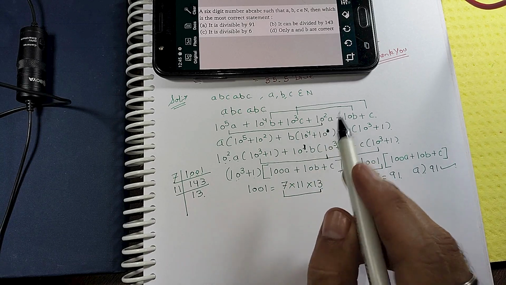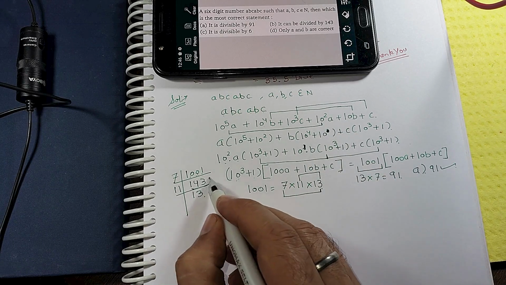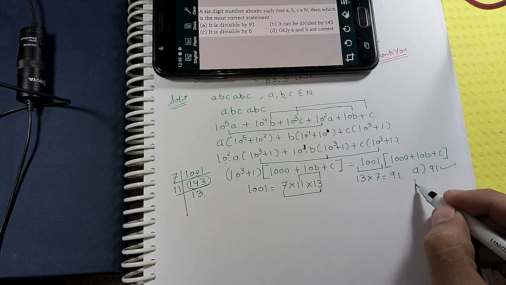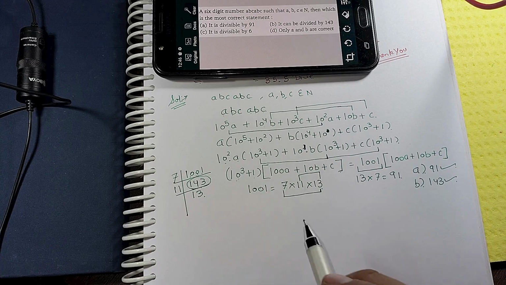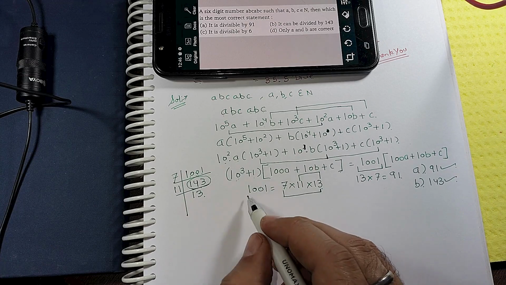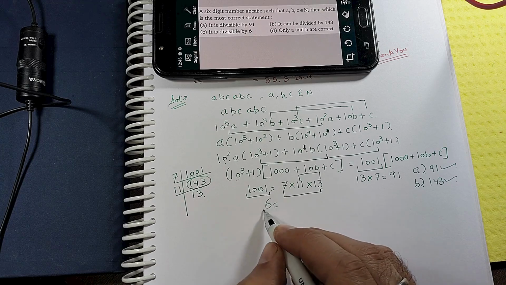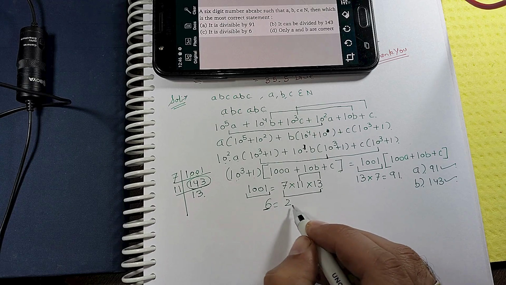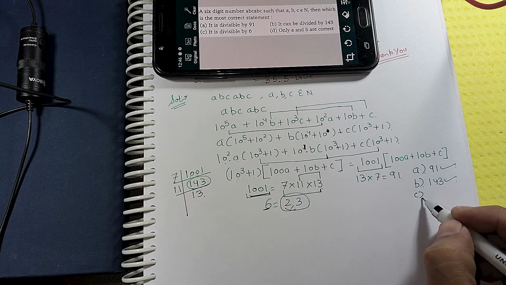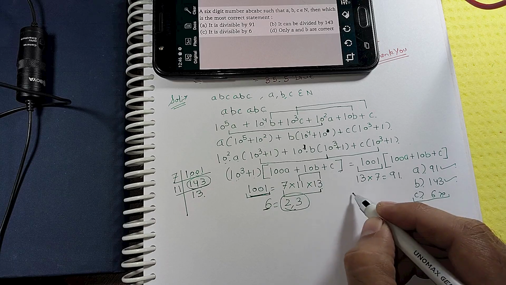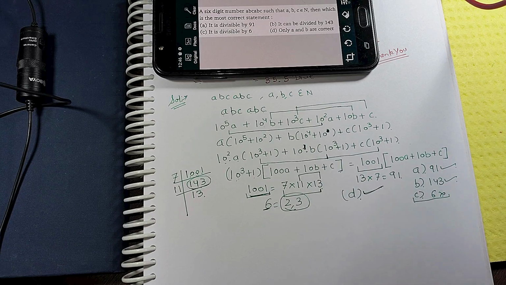Now can it be divided by 143? Yes, 11 into 13 is 143, and 143 is its factorization. So I will say it can be divided by 143. Now for divisibility by 6, since it is not an even number, and for a number to be divisible by 6 it must be divisible by both 2 and 3, it is not divisible by both. So it is not divisible by 6. So the right option for this will be option D, which says that only A and B are correct.